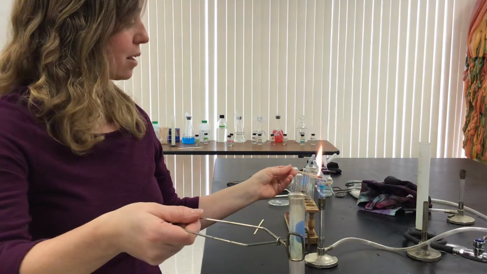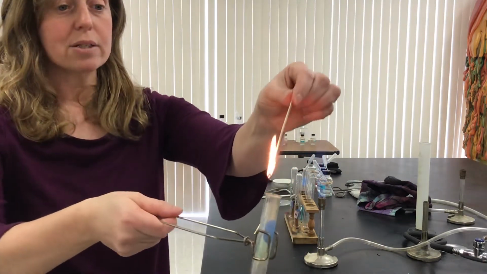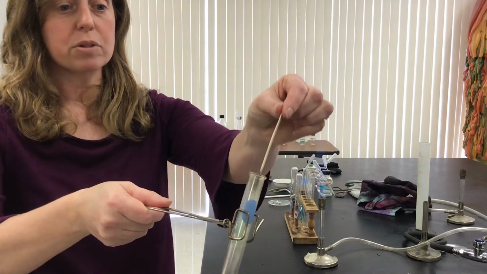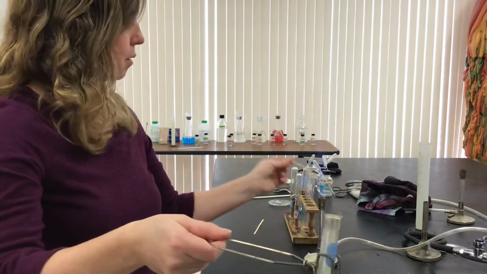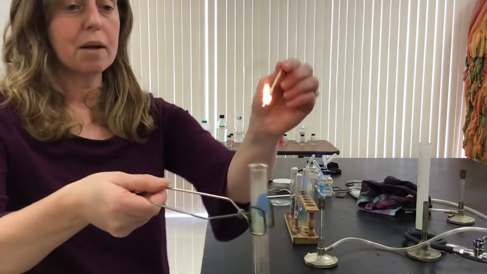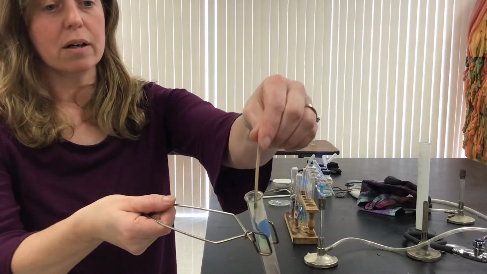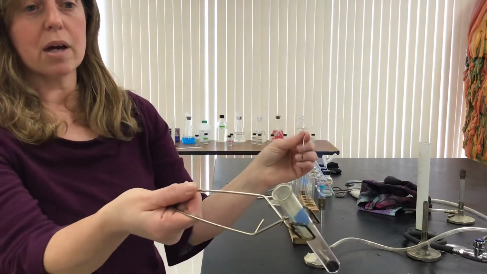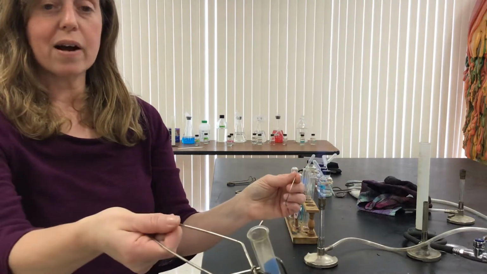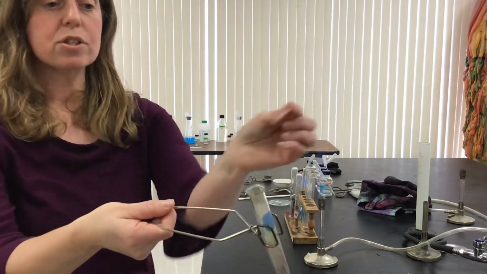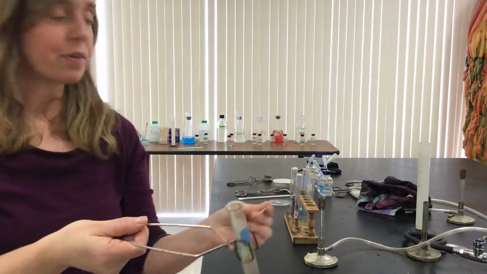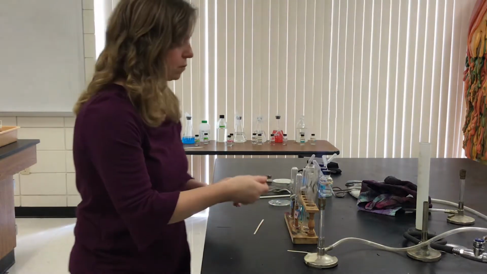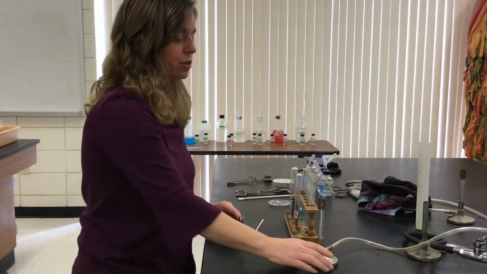So I can relight this and do it again, right? Stick it in there, you get the fog, you see that little bit of green flame, okay? I'll do it one more time, and you can see it makes a fog that comes out. So there you go, now we created a fire extinguisher. That's how we can tell, because it's going to smother the flame and put the flame out, okay? So that's an example of a decomposition reaction.